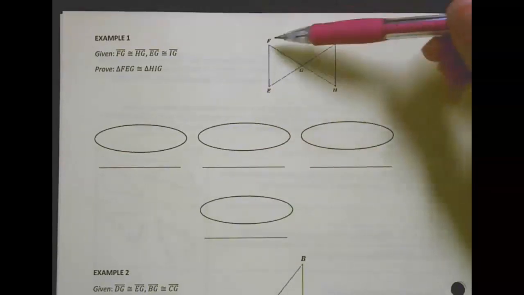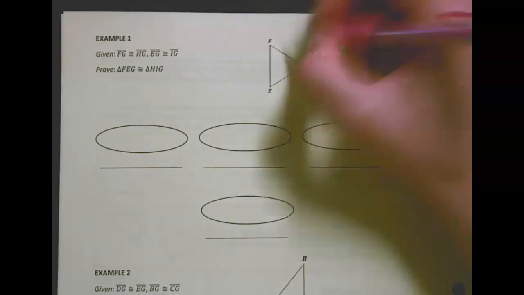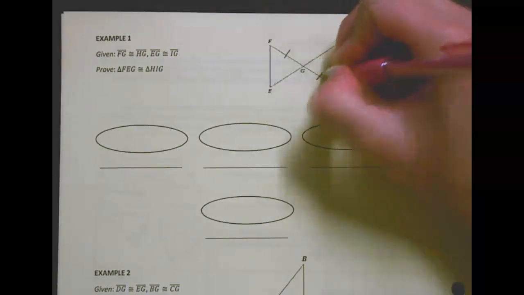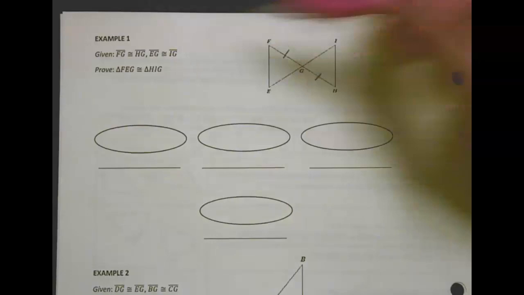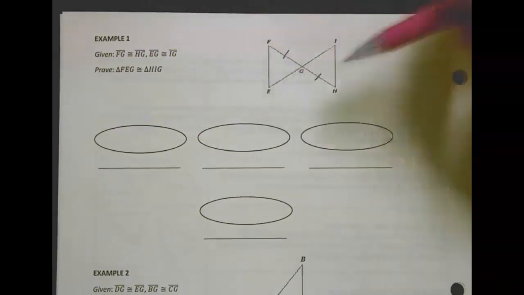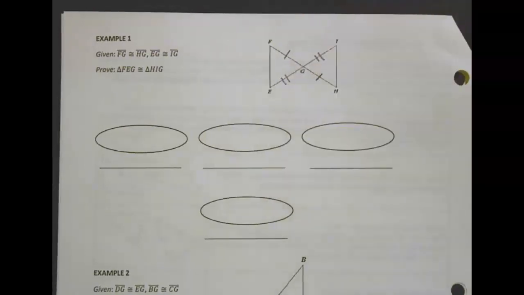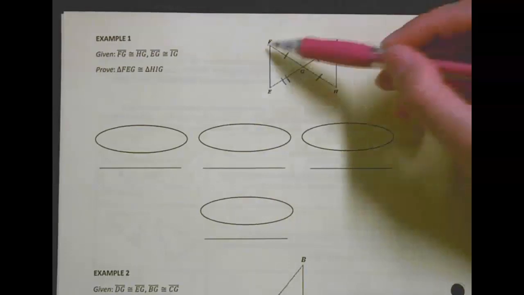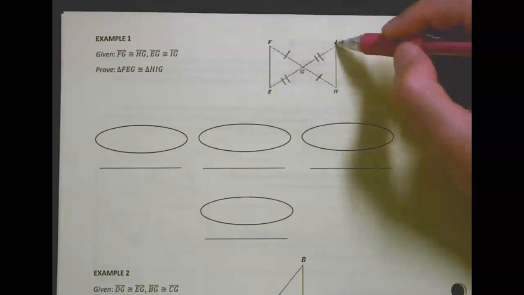This first one says FG is congruent to HG. So FG is congruent to HG. And so I put a single dash marking that both sides are congruent. The next one says EG is congruent to IG, but it's not necessarily congruent to these other 2 sides. So I put a double dash and a double dash here. I need to prove that triangle FEG is congruent to triangle HIG.